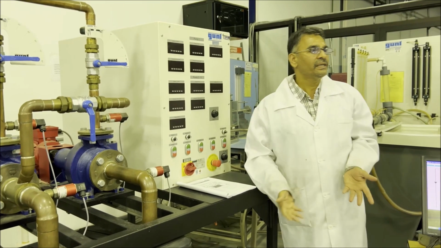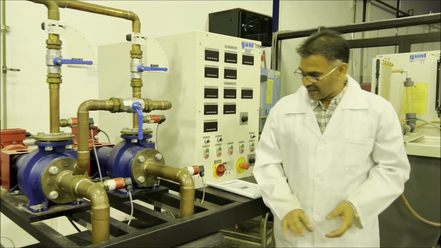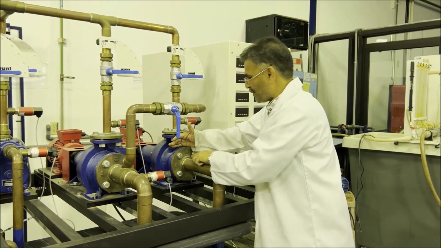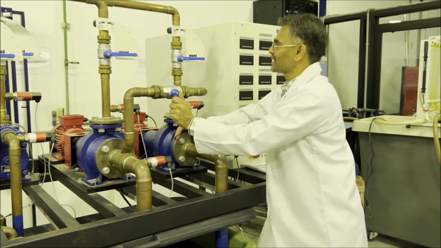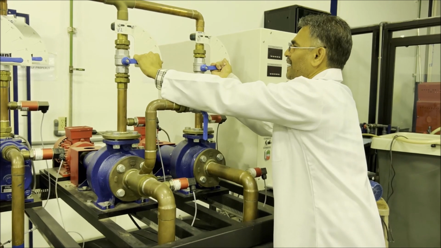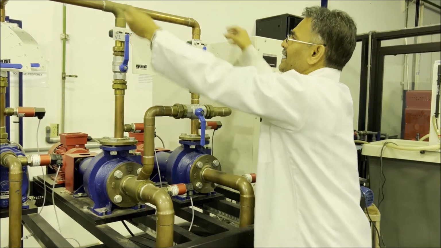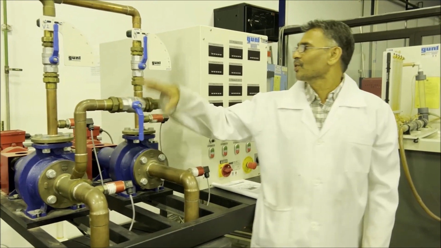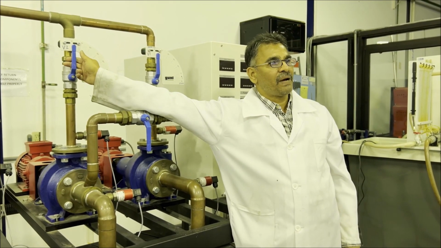Now we will do the series and parallel connection. So I will explain the series and parallel connection. This is for pump 1 and this is for pump 2. P1 and P2 are written here. So if I make this close and make both open, water is coming here and pumping here and merging here. So this is called parallel. This is closed and both V1 and V2 are open. So it is parallel.